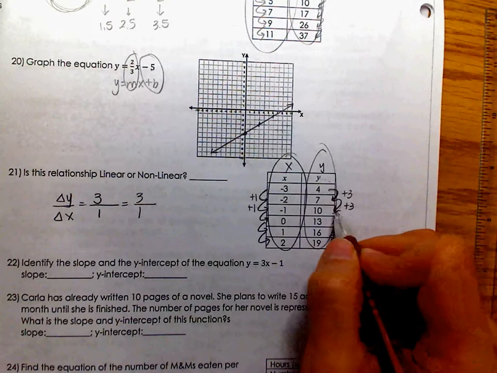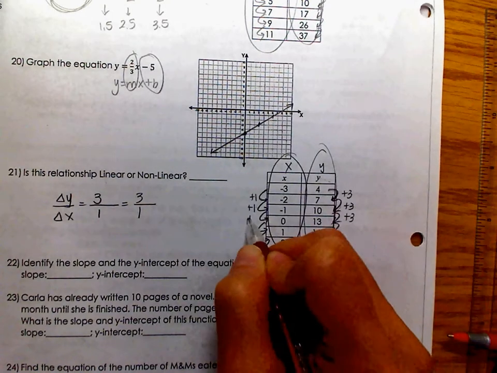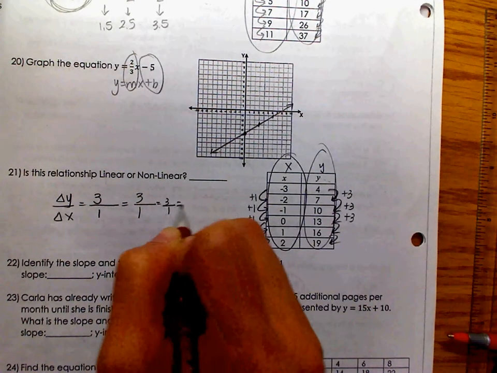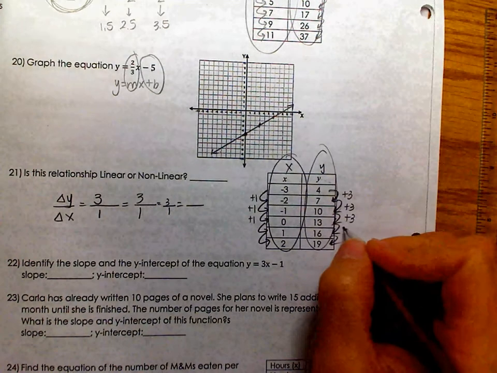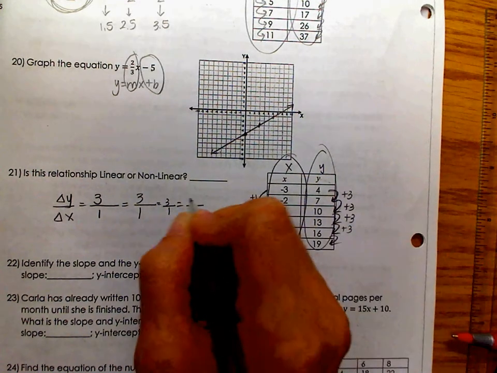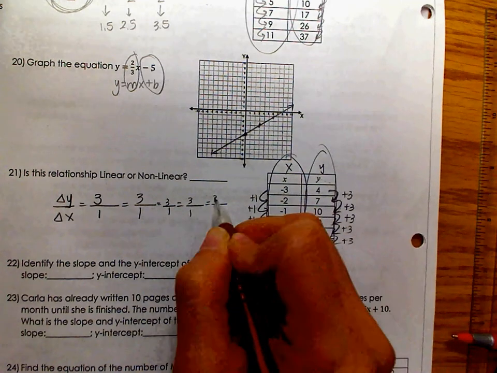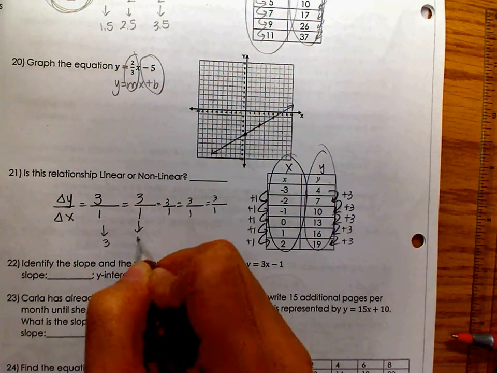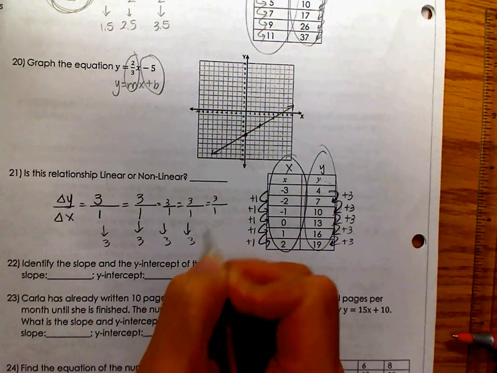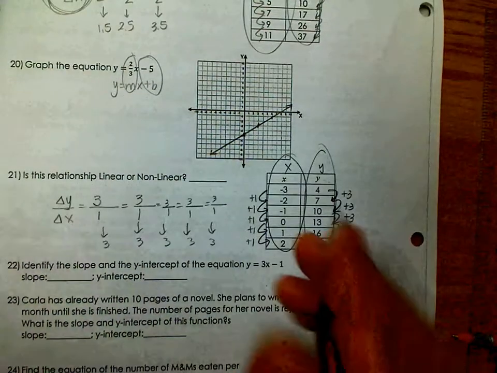10, this is plus 3, and then this added 1 again. It's a good sign. Let's do it again. Plus 3, yep, plus 1. That's looking good. And then plus 3 again, and plus 1. Okay, and these all come out to be 3, 3, 3, 3, 3. Okay, so this is linear.